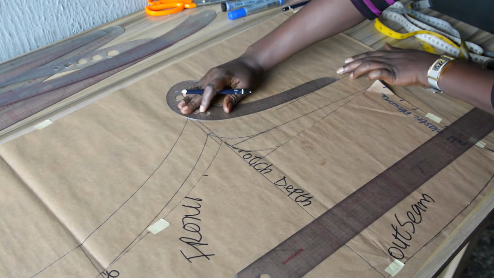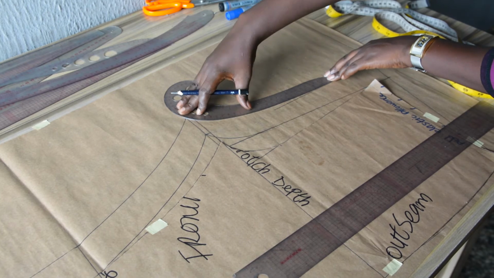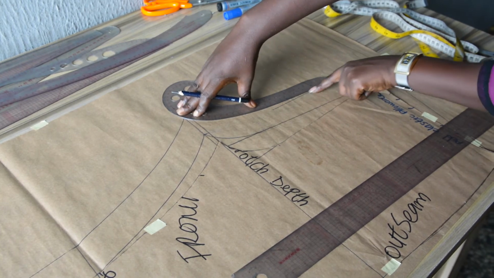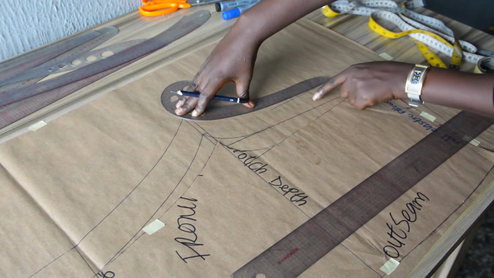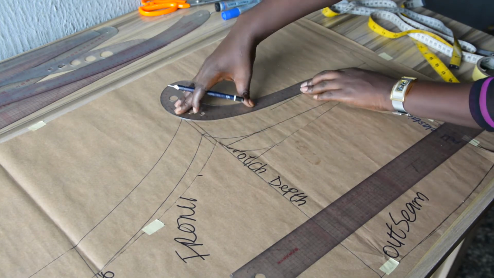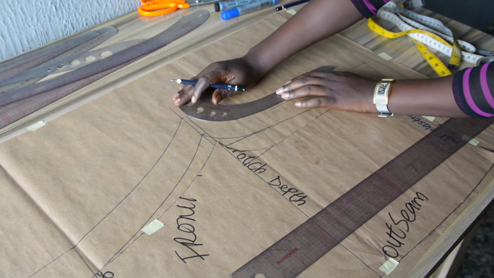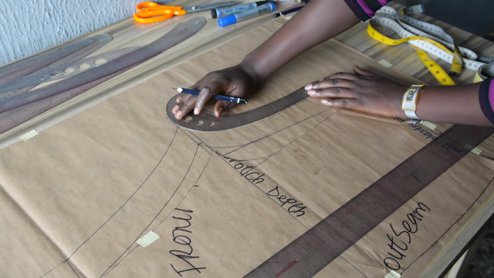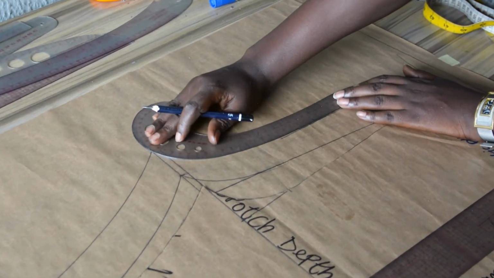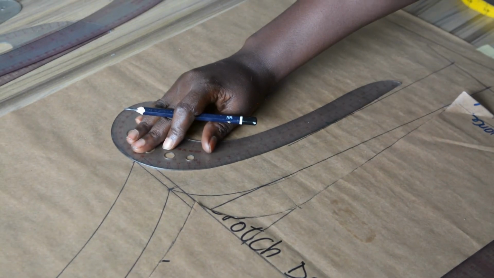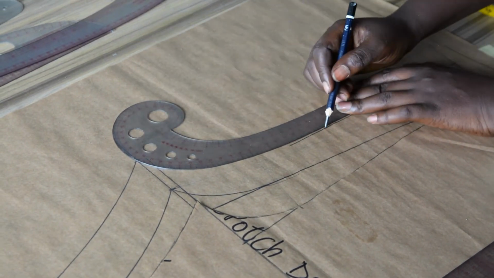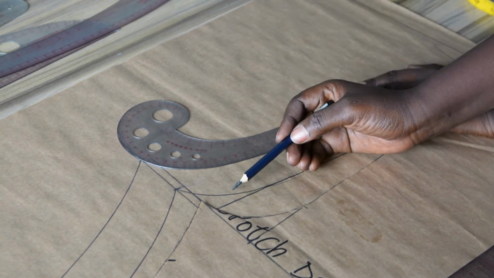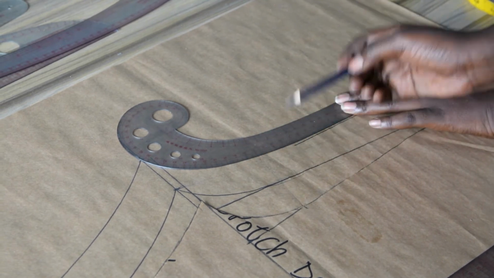So can you see what I have? My concentration is on the straight part of the curve ruler, and not the crotch, because I can decide to position my ruler like this, then construct the curve. I can decide to position my curve ruler like this, it aligns as well, and pick it from here. But if you notice, what I will be having here will not be up to 2 inches.